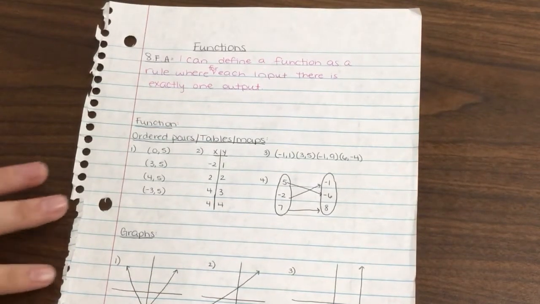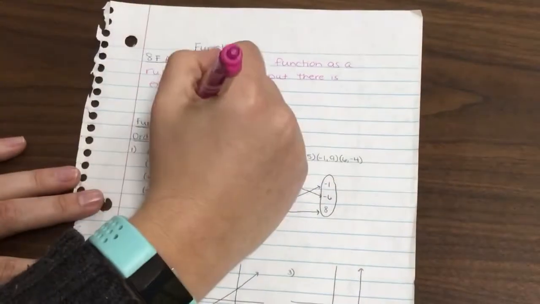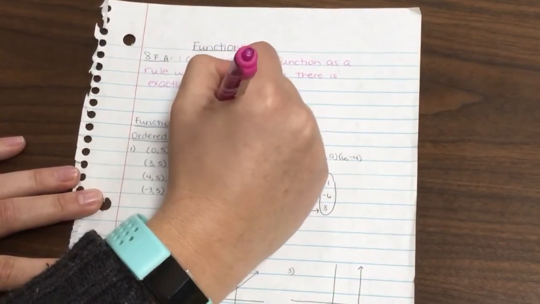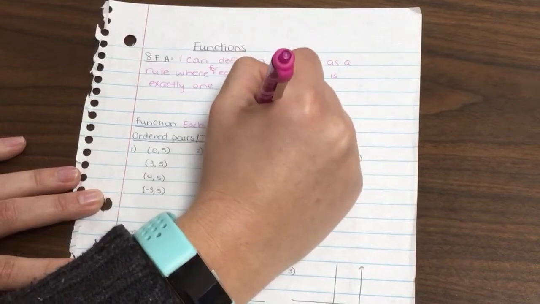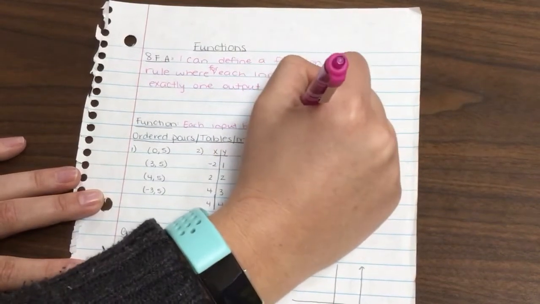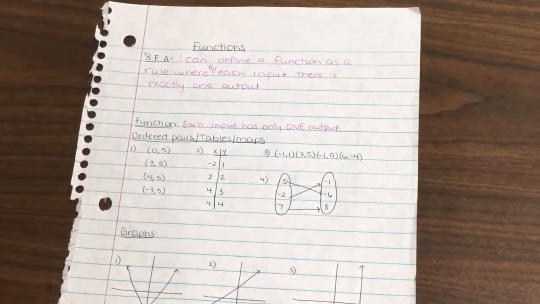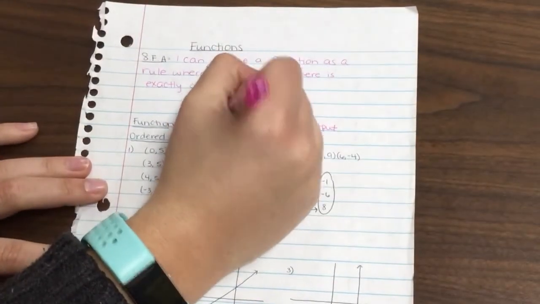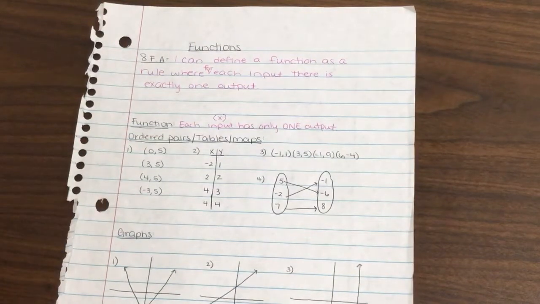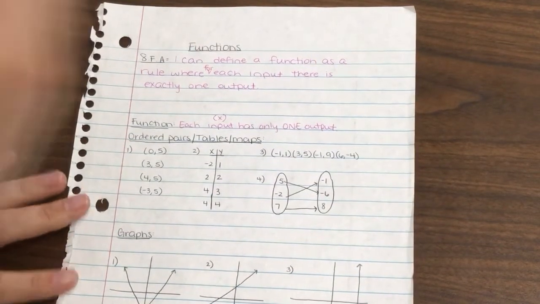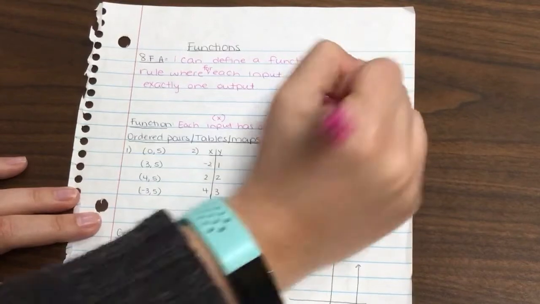So the definition of a function is basically exactly what your I can statement is. Each input has only one output. Now, normally we don't think of things in terms of input and output. We think of them in terms of points, in terms of graphs, in terms of other things. So when we think about a point, our input is our x coordinate. So what number are we putting into the equation? So what number do we get out? Well, in an equation, normally it's going to be your y value.